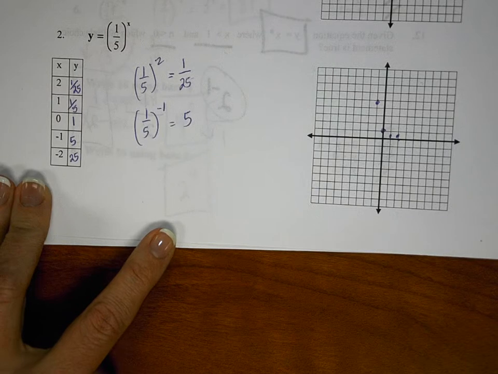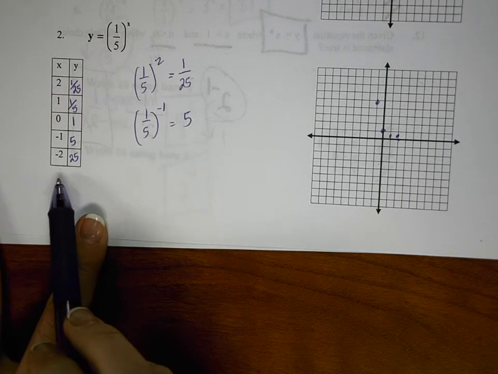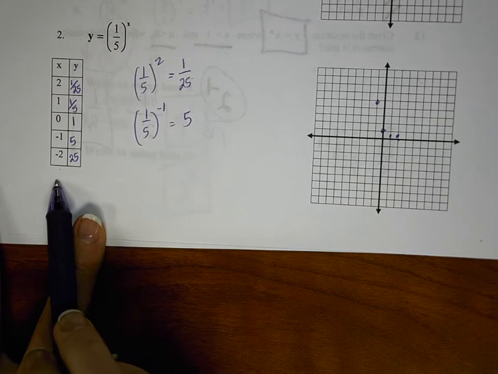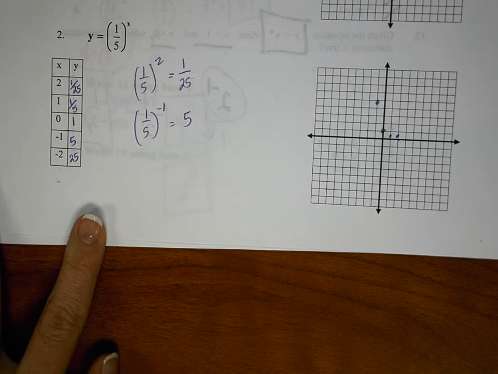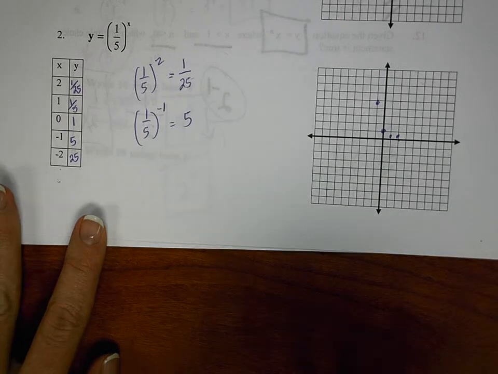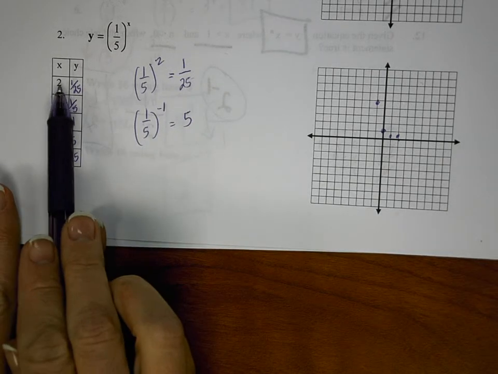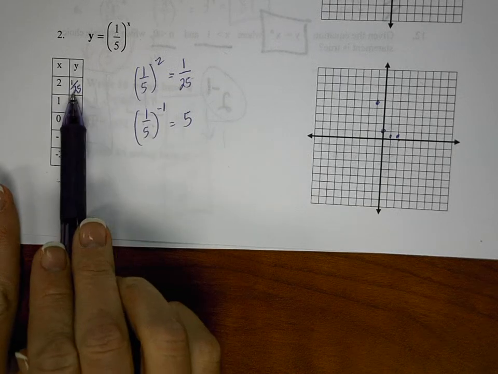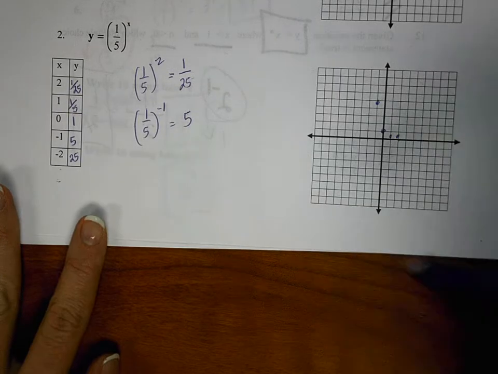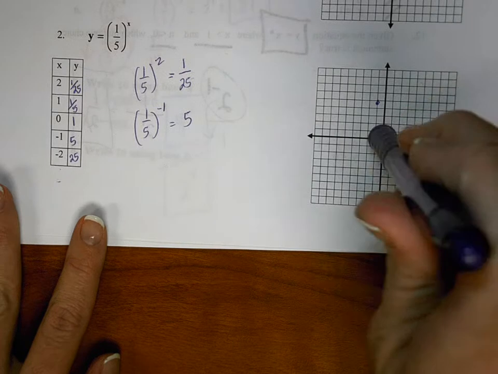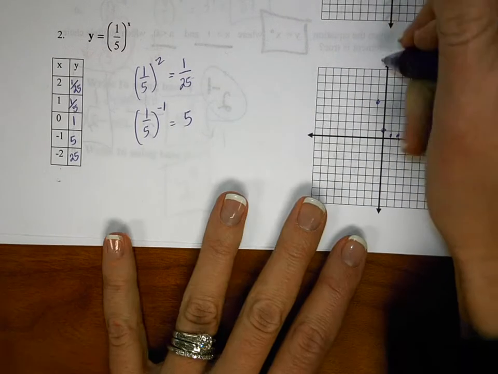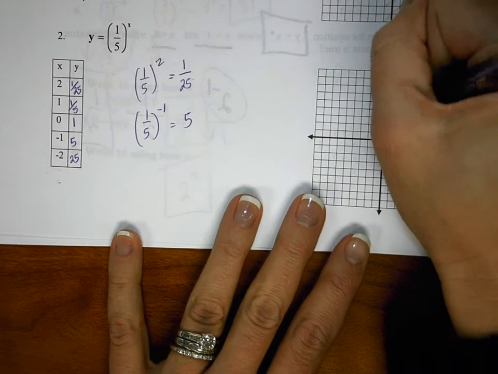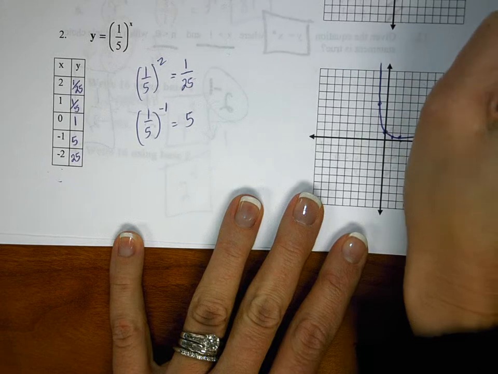So when I put in negative values, what's going to happen with the y? It gets bigger, whole numbers. When I put in regular positive numbers, I end up getting smaller fractions. Will this ever hit the x-axis? No, there's no way I can ever get 0. Okay, so this one goes this direction.